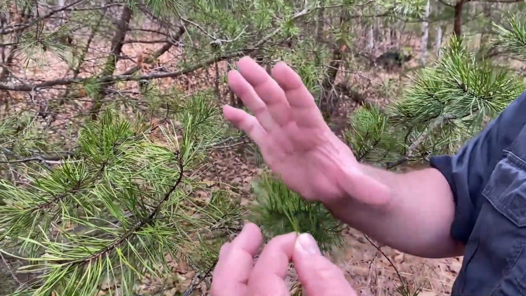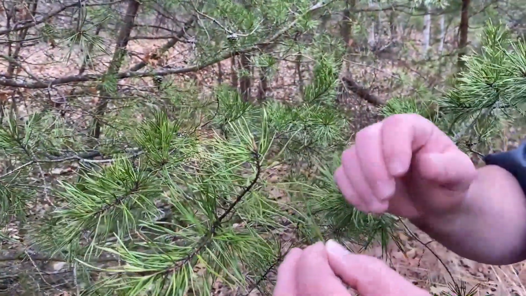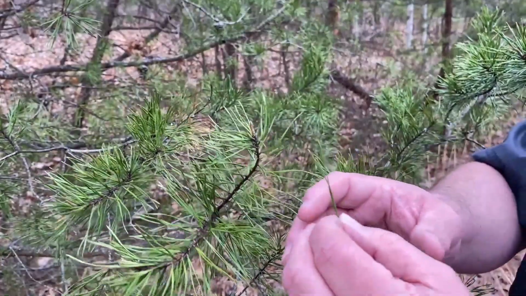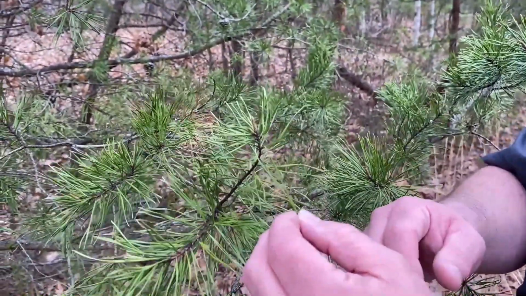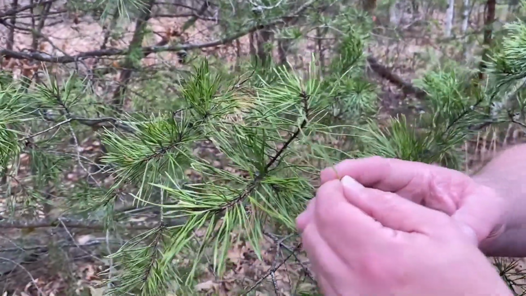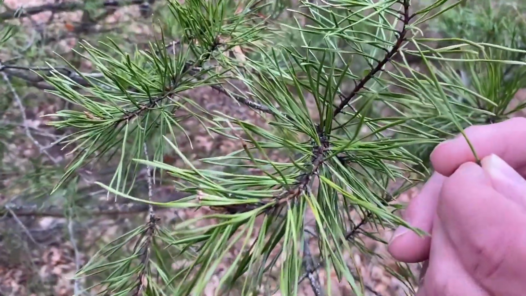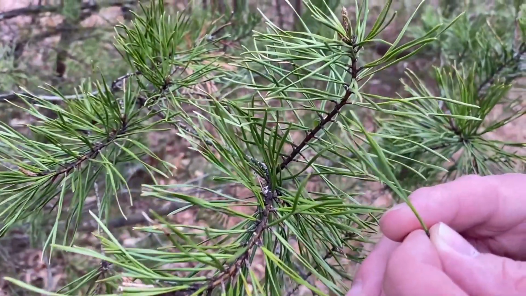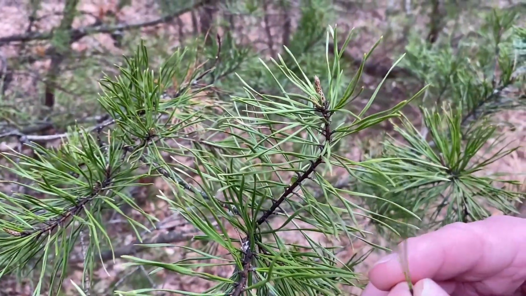And if you look from a faraway place, or if you look at these in this particular setting, you can see they're not really dark green, but have sort of a yellow tint to them. This is a Virginia pine tree, what a lot of people sometimes call a yellow pine tree.